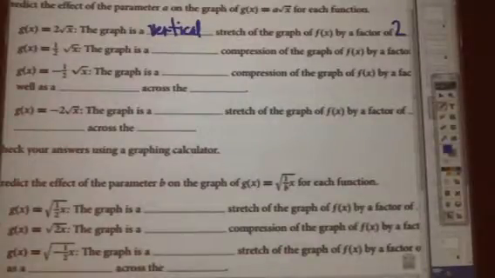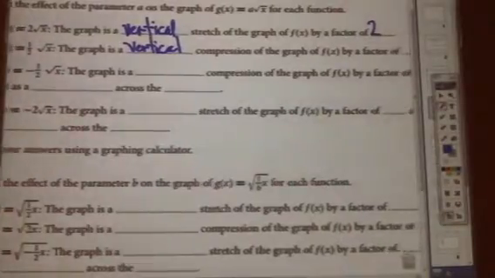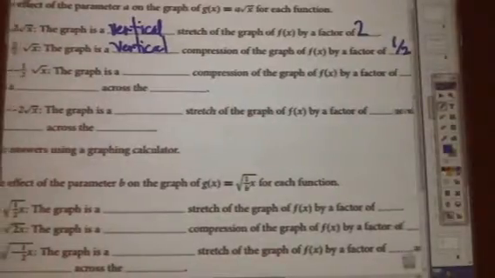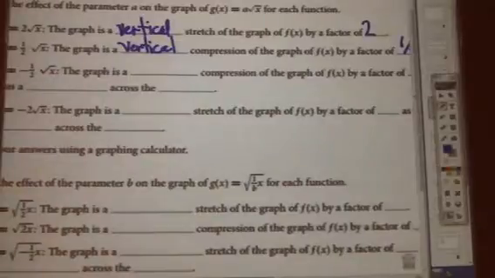One half out front of the graph is a vertical compression. It doesn't change. It is by a factor of 1/2. Negative 1/2 out front is a vertical compression.